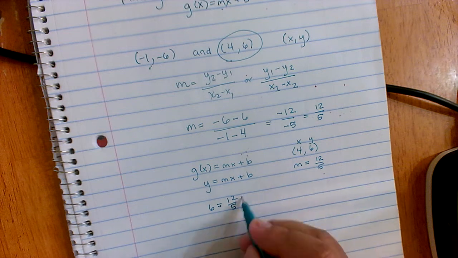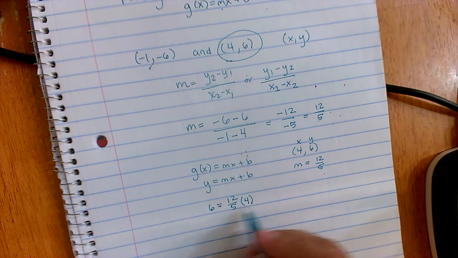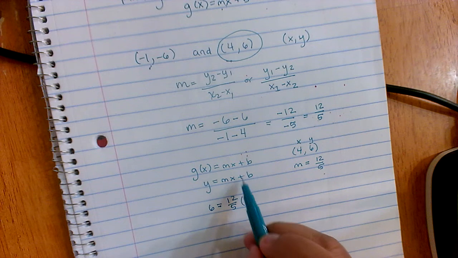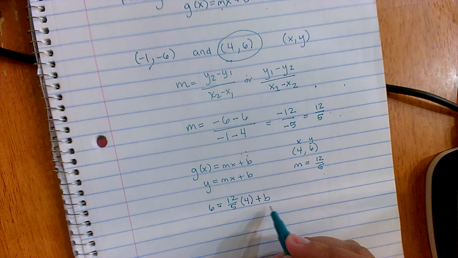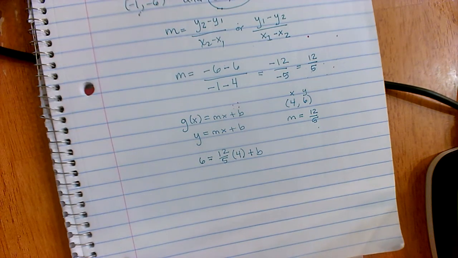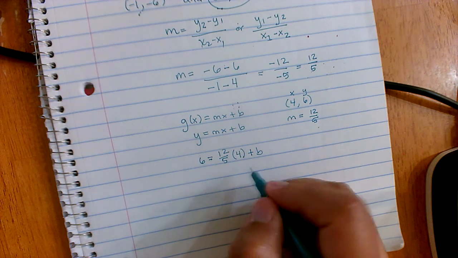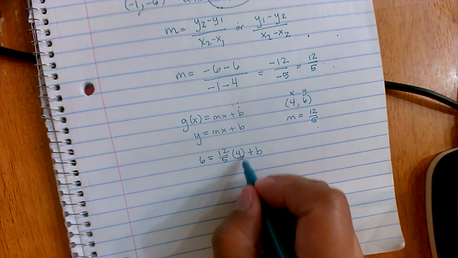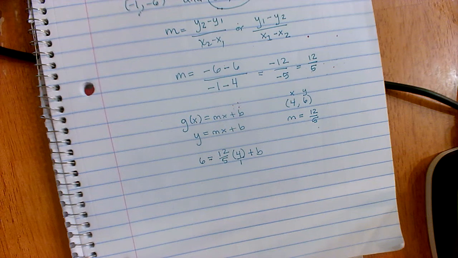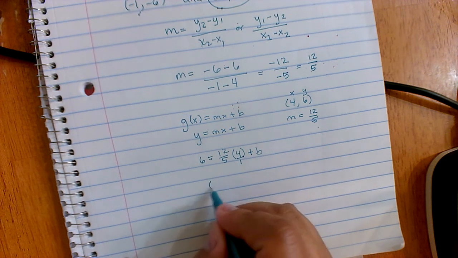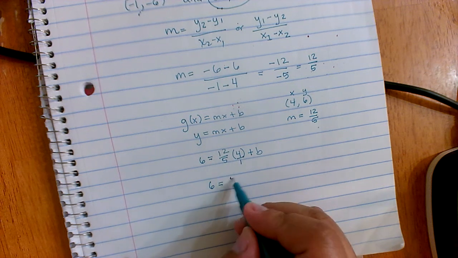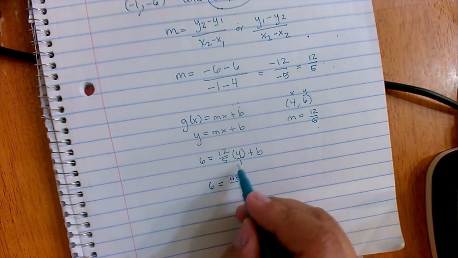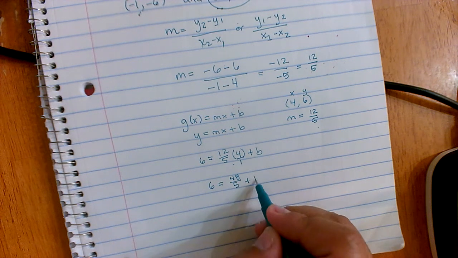Instead of x, we're going to put our value of 4. And I'm going to put it in parentheses so that I don't forget that these 2 things are supposed to be multiplied, since they're sitting next to each other and there's no plus or minus between them. And then plus b, because I don't have a value for b yet, and it's my job to find it. So then we have to simplify, and there is a fraction, but again, we can still totally do that. Some people like to think of this 4 as being 4 over 1, because any whole number is itself over 1. So we have 6 is equal to, when we multiply fractions, remember, multiply across the top, 12 times 4 will give us 48. Multiply across the bottom, 5 times 1 will give us 5, plus b.